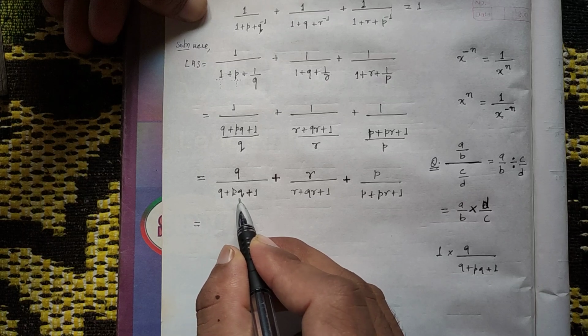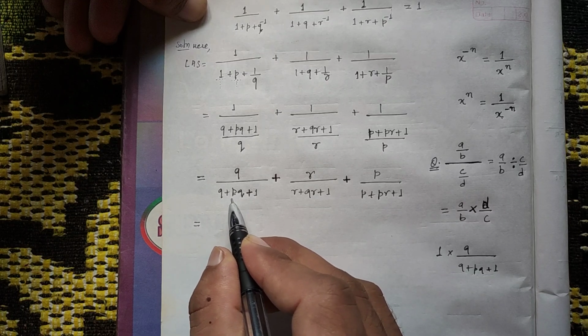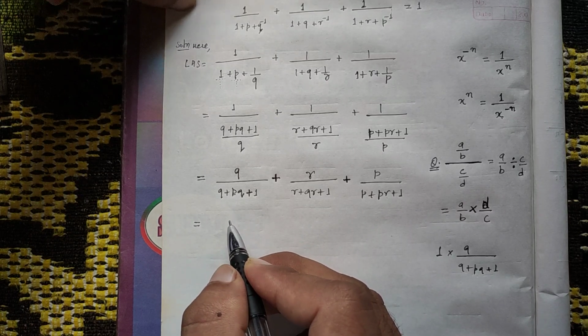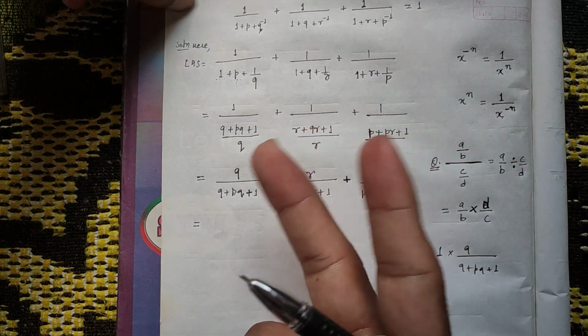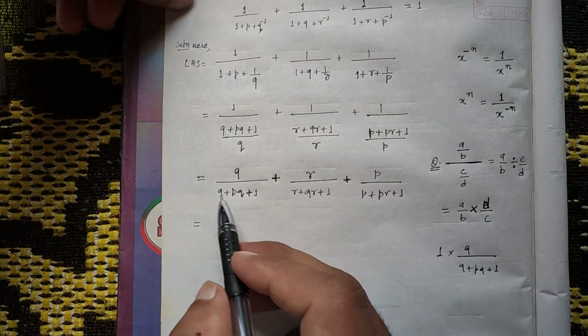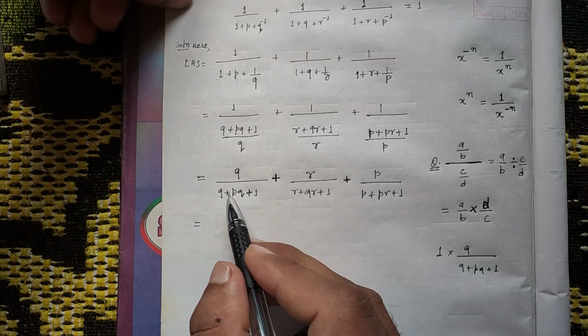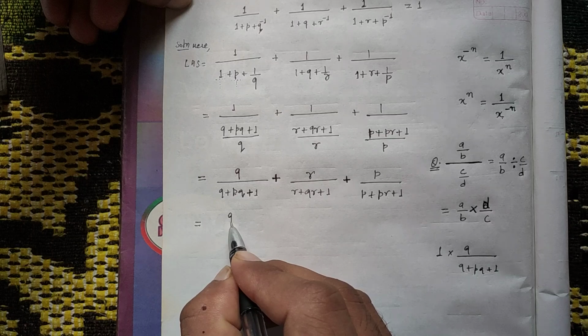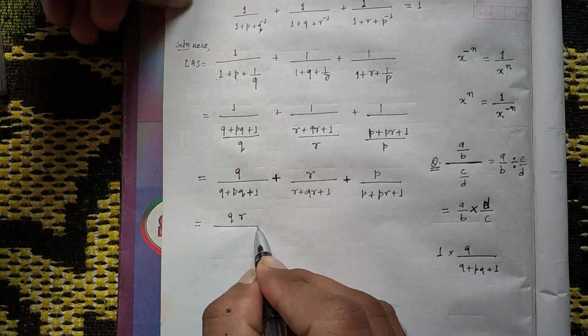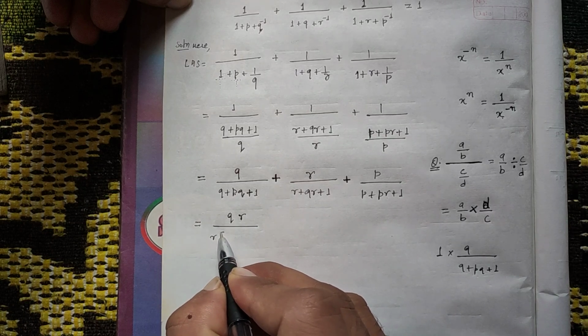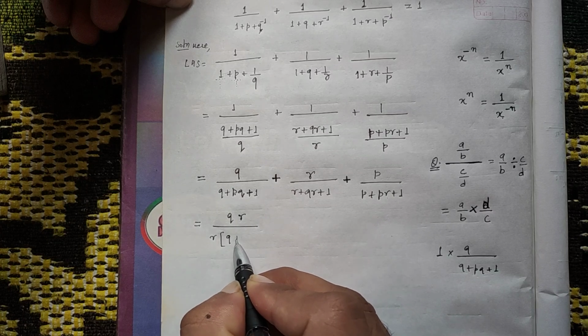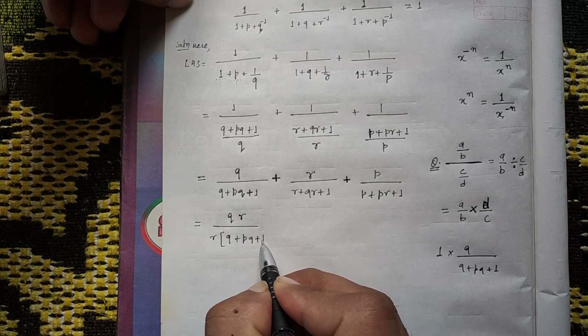You have to choose the terms that have two variables, like here is pq, and in the question we are using three variables, p, q and r. So we cannot see r in this term, so we will multiply by r on the numerator and denominator of q plus pq plus 1.